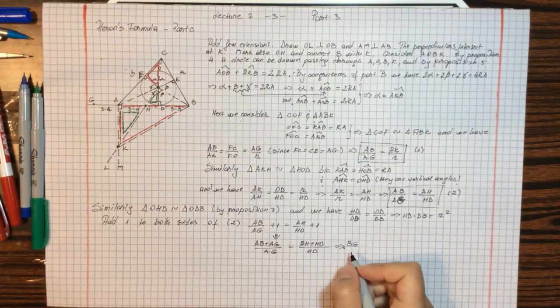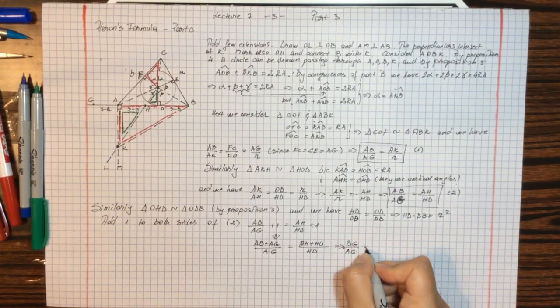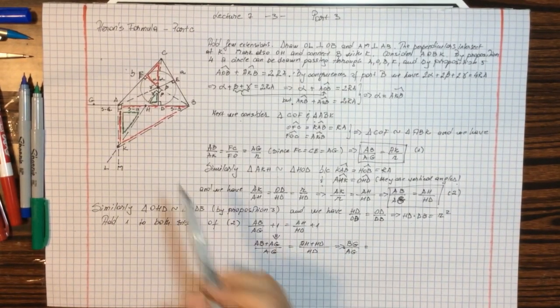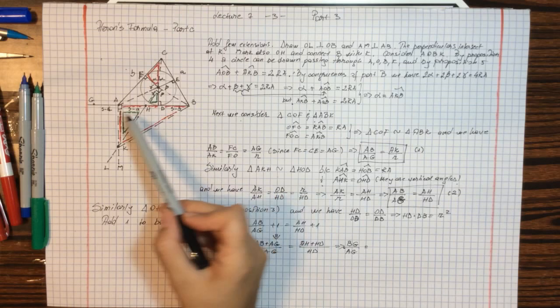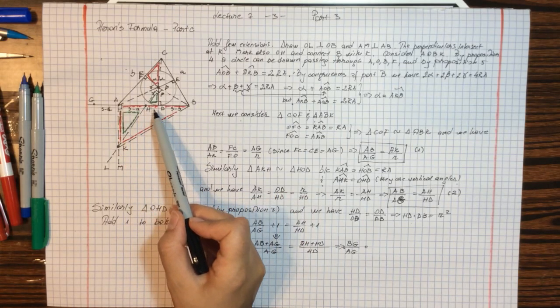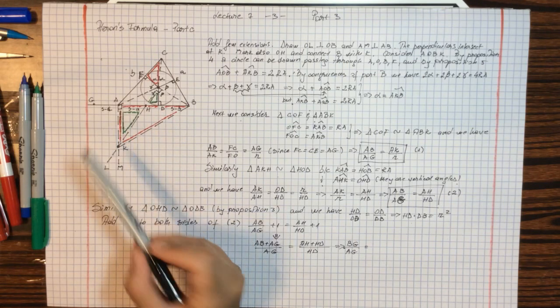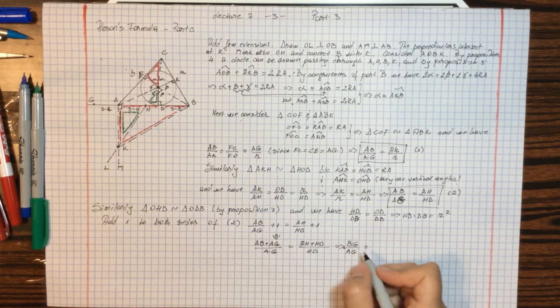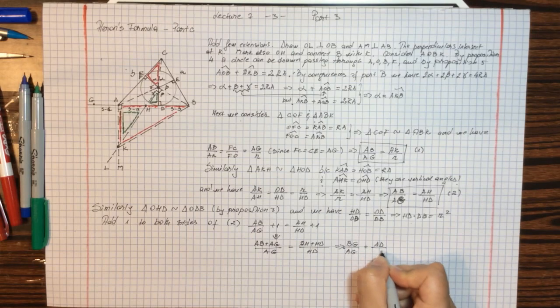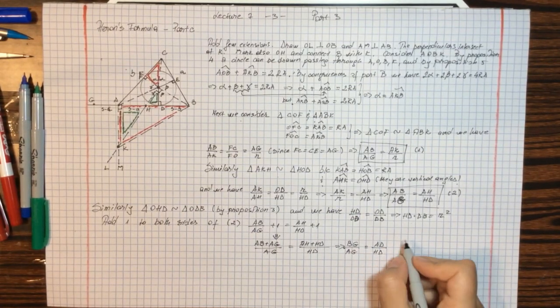We will have BG over AG equal to AH plus HD, which is the same as AD over HD. Okay.